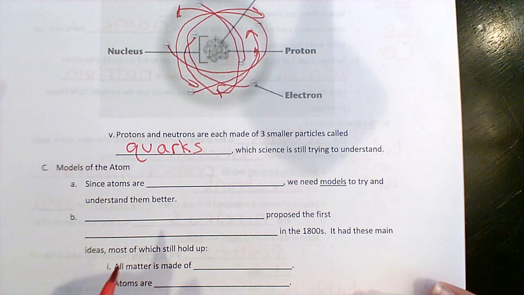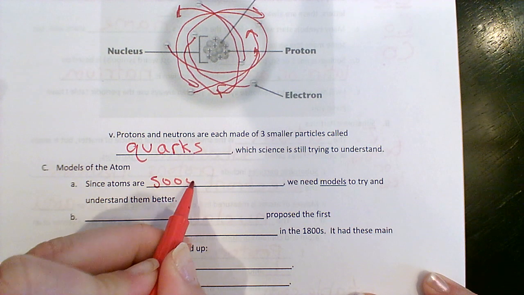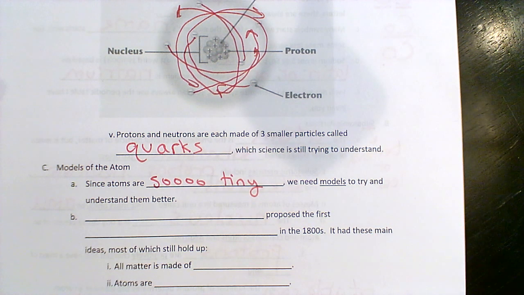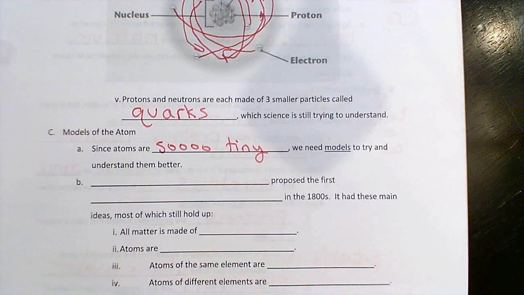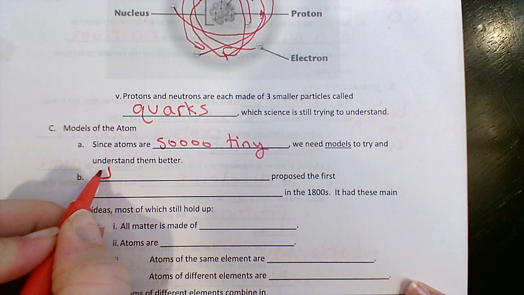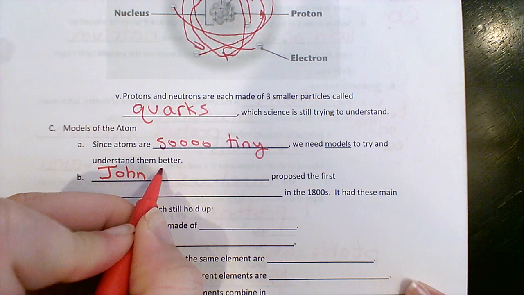So since atoms are so tiny, we need models to try to understand them better. And there were many different models of the atom. And as we learn more, our models get, we believe, more and more close to reality. So we had John Dalton.